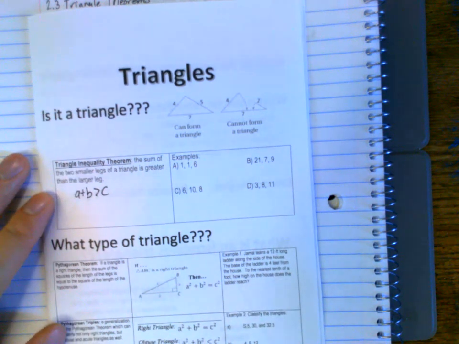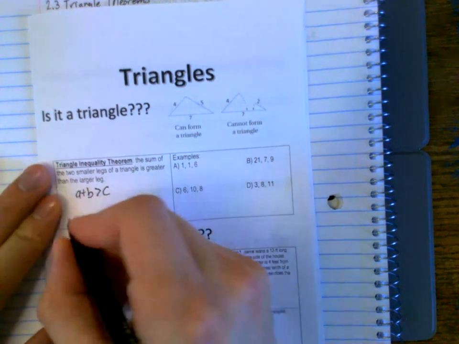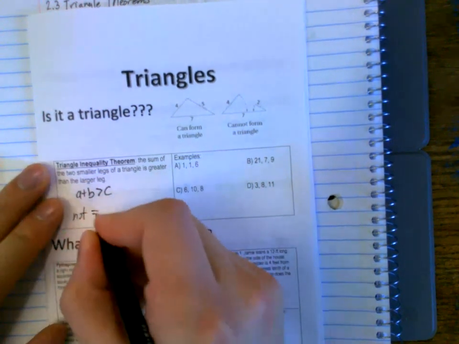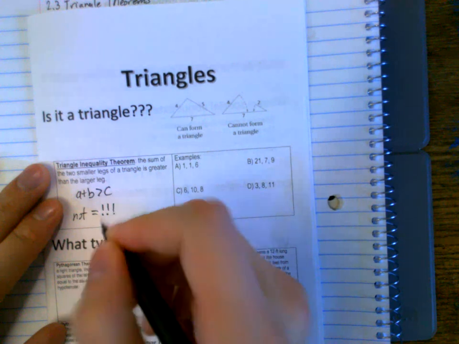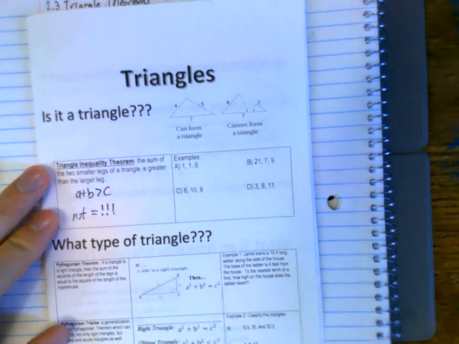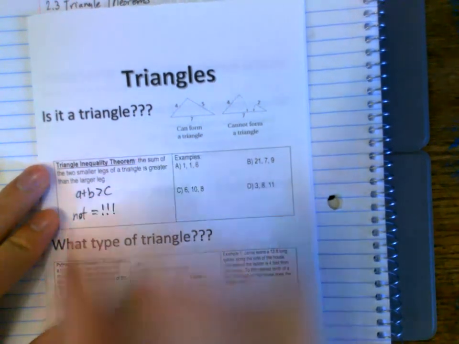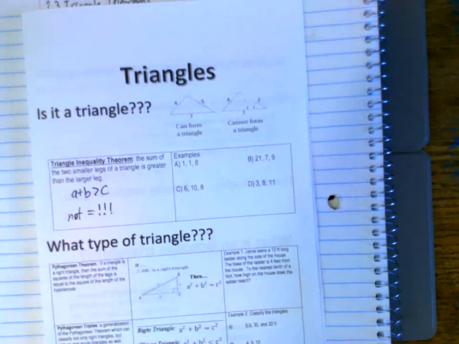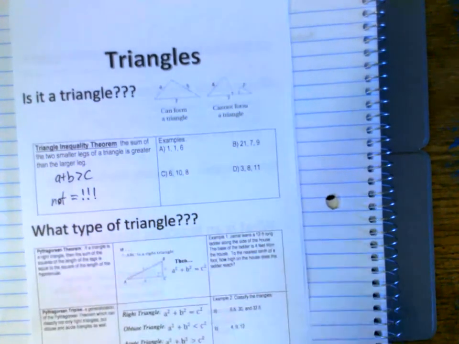Okay. Now, big thing is, it is not equal. Okay, don't make that mistake of mixing this up with the Pythagorean theorem formula. They're not the same thing. So, let's just look at a quick few examples. All right?